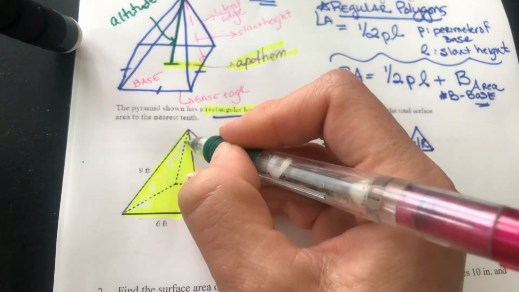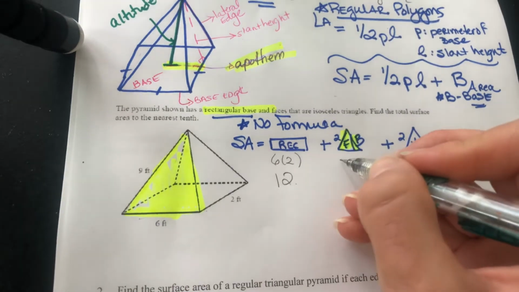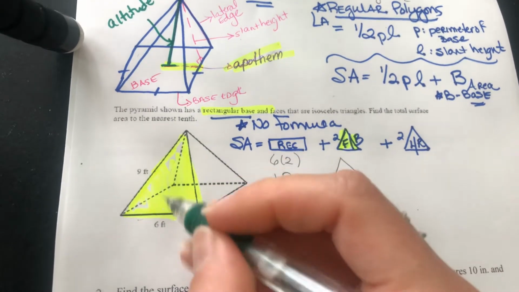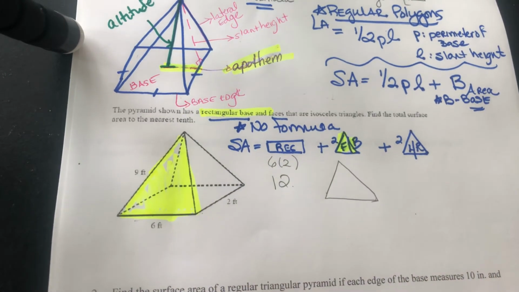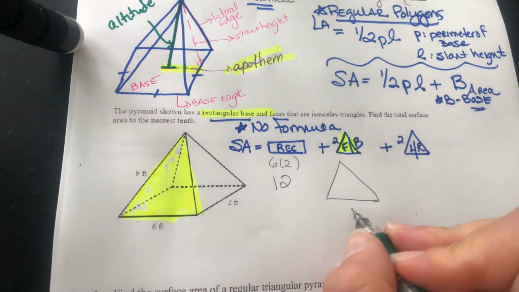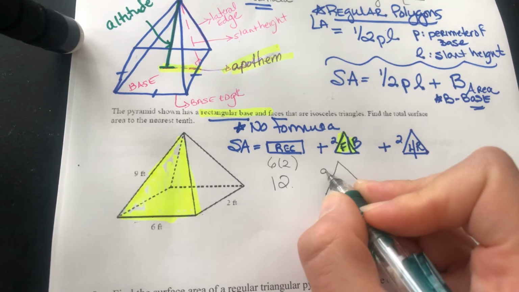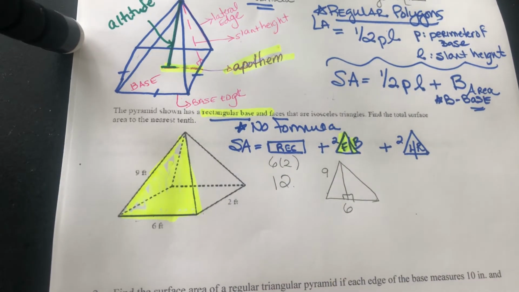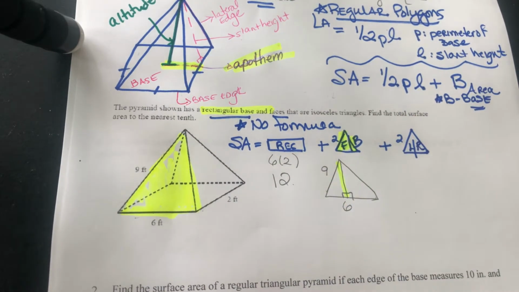The height of this triangle is the slant height. So I'm going to take out that triangle so you guys can see it. Because again, I want to figure out that area, which is 1/2 base times height. The height is the slant height. So if this is 6 and this is 9, I'm going to find me that. That's the height I'm looking for.